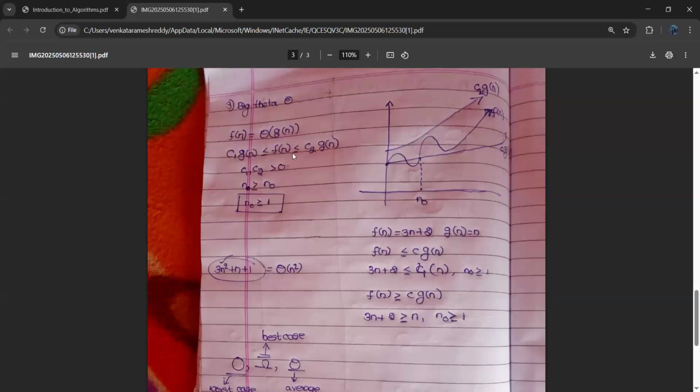So this f of n should lie in between c1 into g of n and c2 into g of n. It means f of n should be greater than or equal to c1 into g of n, and also lesser than or equal to c2 into g of n, because c2 into g of n is above f of n and c1 into g of n is below f of n.